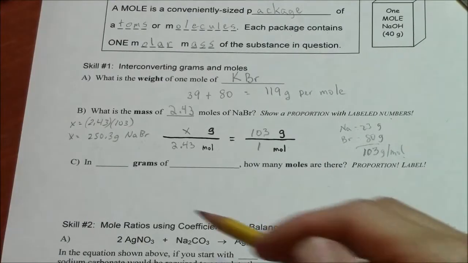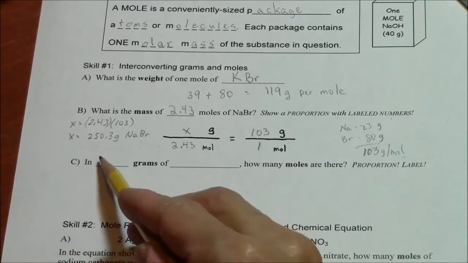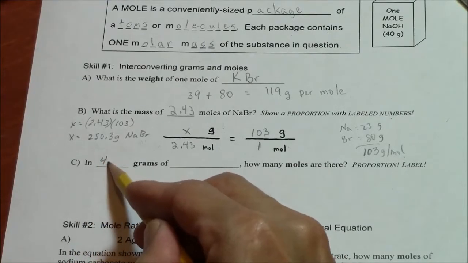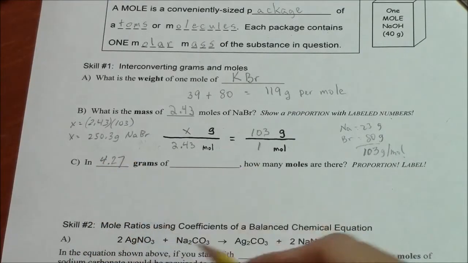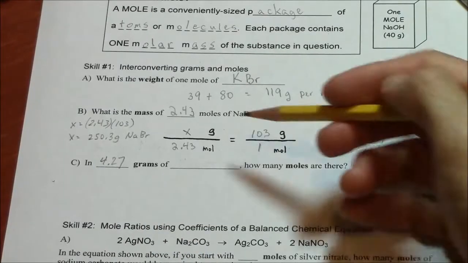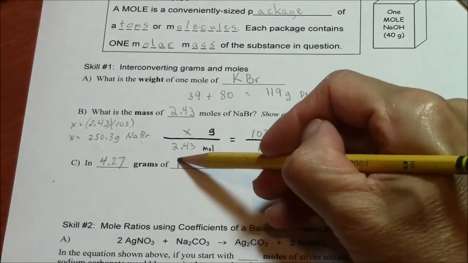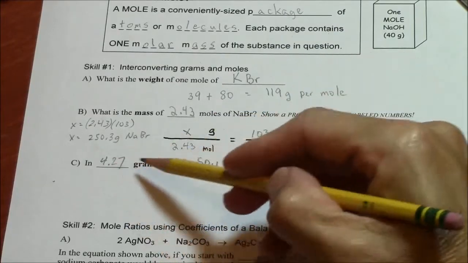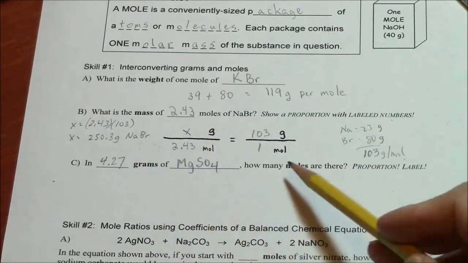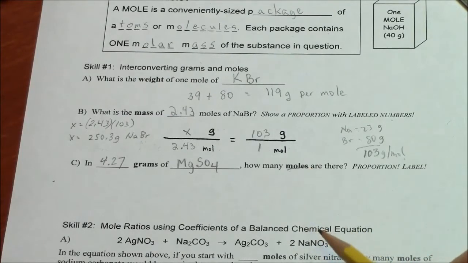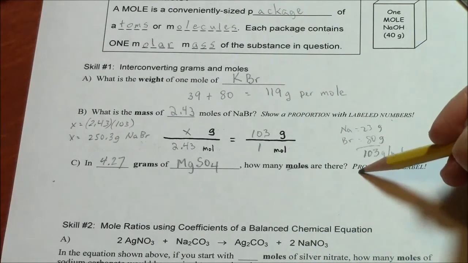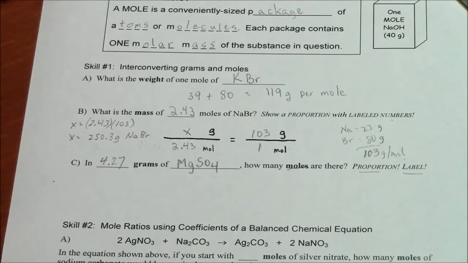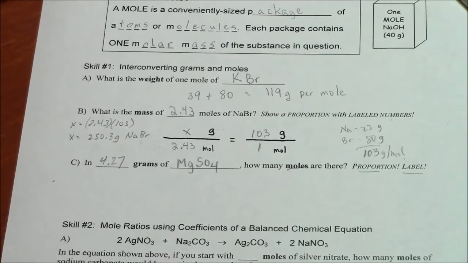Now I'm on question C. I'll make up a number here. How about 4.27 grams of, let's make this be MgSO4. So 4.27 grams of magnesium sulfate. How many moles are there? Suggests you should have a proportion with well-labeled numbers. You try to set it up before I show you the answer.